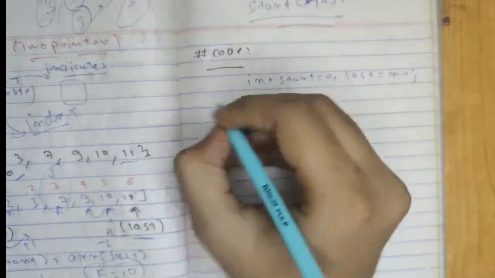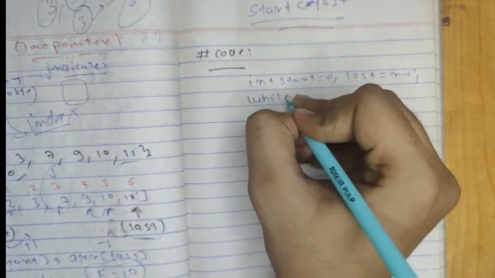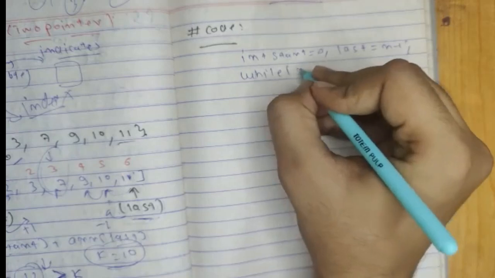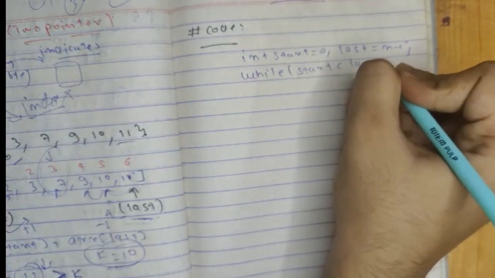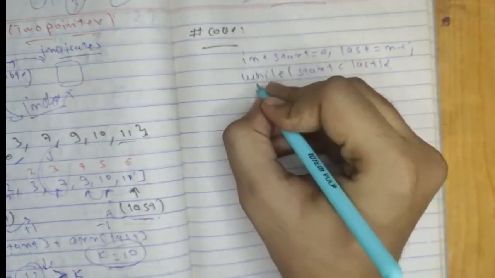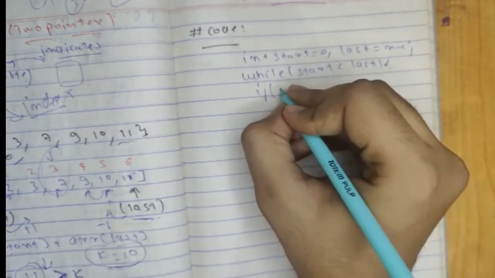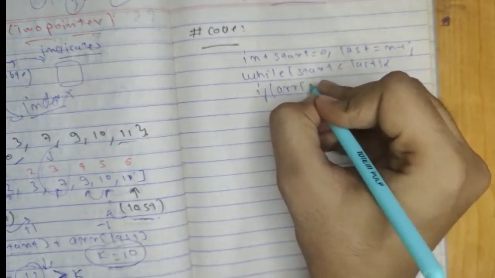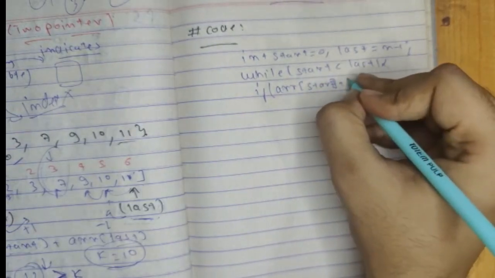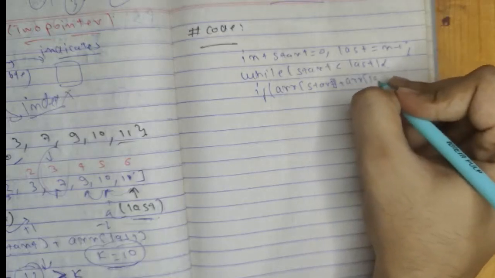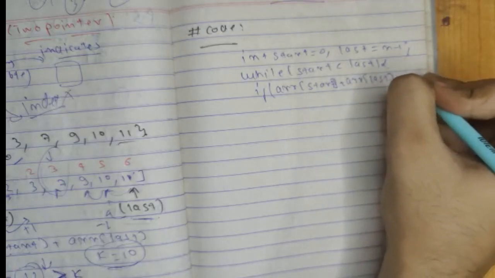Then we will run a loop while start is less than last. Then we will check whether the sum of start and last is equal to k.